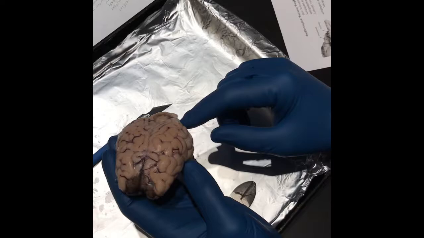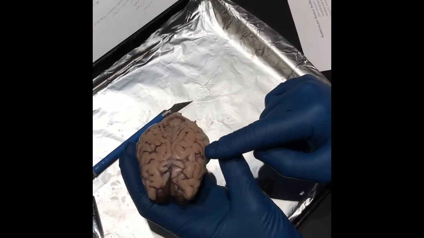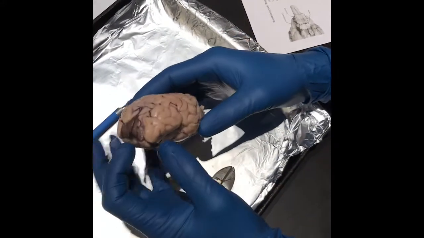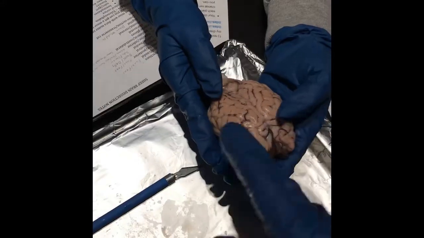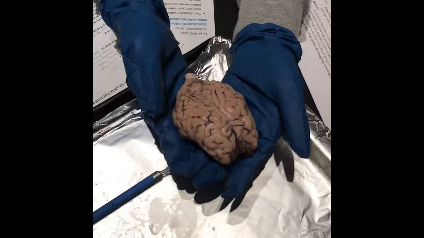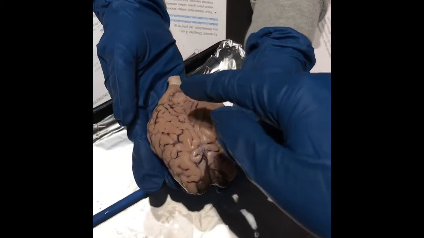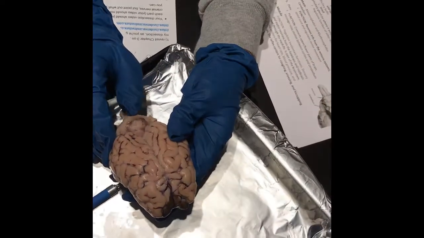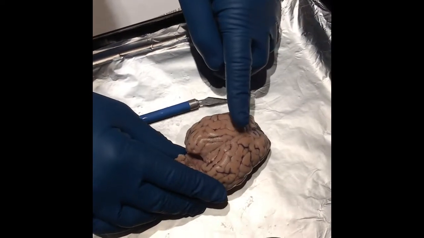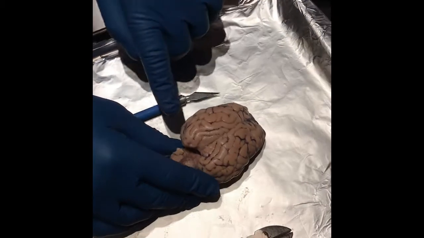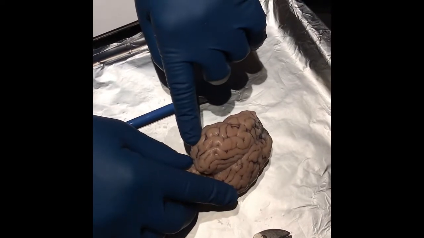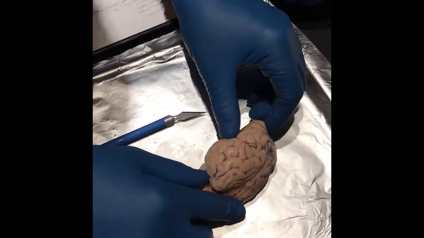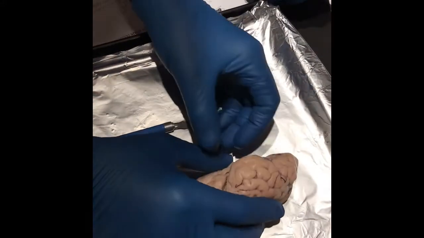So the primary functions of the cerebral cortex: it's higher brain function, thought, action, and it's the outer portion of the cerebrum. This is the left and this is the right hemisphere. The longitudinal cerebral fissure divides the right and left hemispheres. Frontal, parietal, occipital, and the temporal. Temporal is right here.